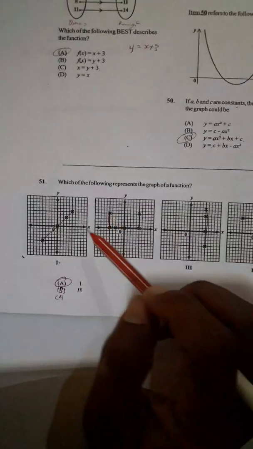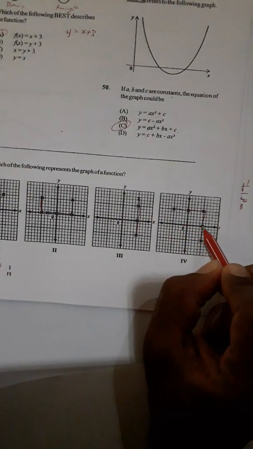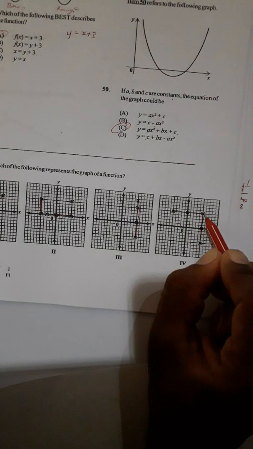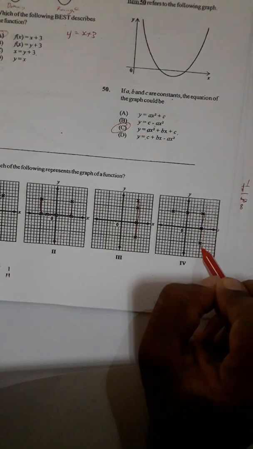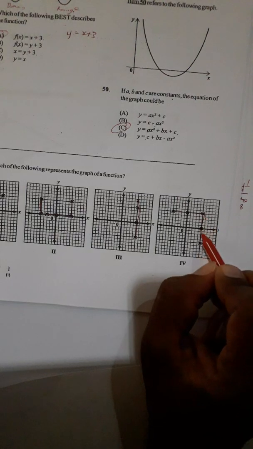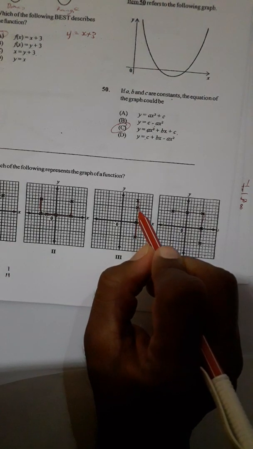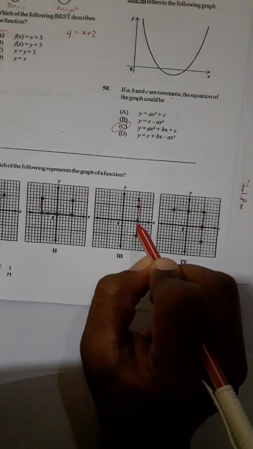Alright, let me explain why it is 1. I said no x coordinate should repeat itself. Let us look at this x value, probably let's say this x value is 5. So if you look at it, 5 is mapping onto a number there, and 5 is mapping to that number. So the 5 repeats itself, so it cannot be a function. Here, let's say this x value is 3, so the 3 is mapping to a number there, and the 3 is mapping to another y value. So one x value should map to one y value, so this would not be a function.